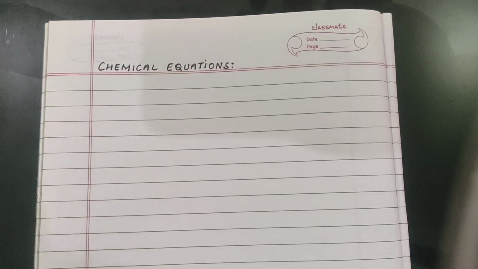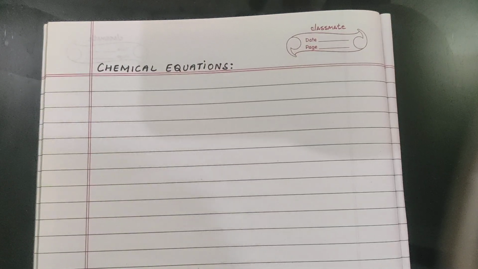Hello students, today we'll begin with another topic, that is chemical equations, its types and how to balance a chemical equation. To explain the reaction between zinc and sulfuric acid, we say zinc reacts with dilute sulfuric acid to form zinc sulfate and give out hydrogen gas. This is a very long sentence that we have to write. Same situation exists for any other reaction.